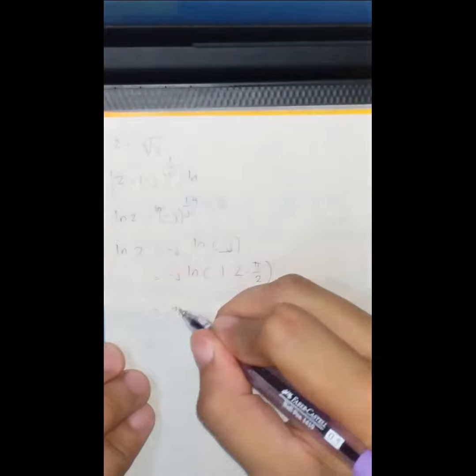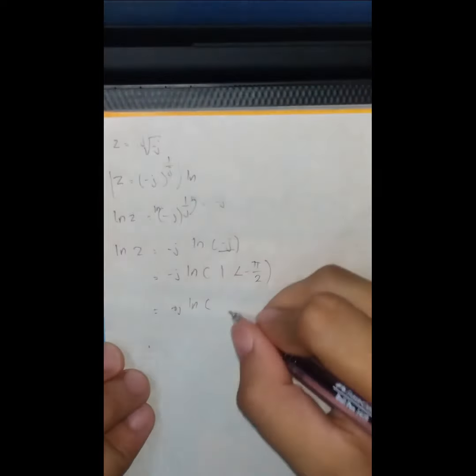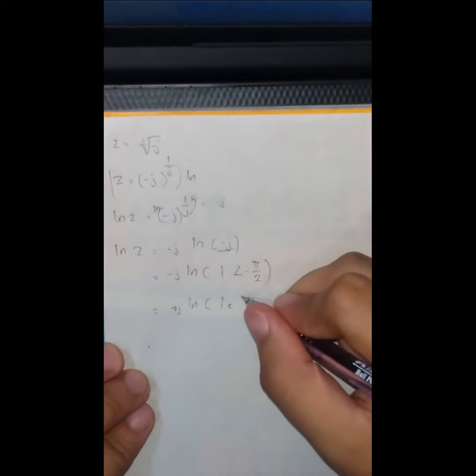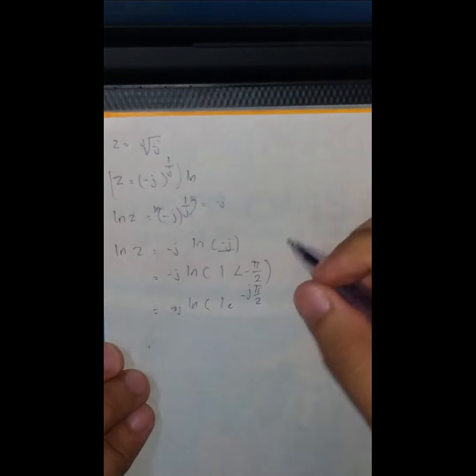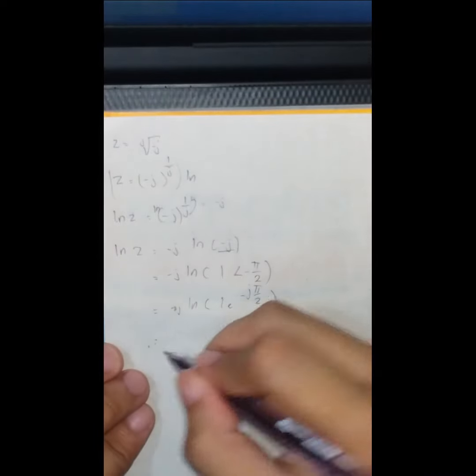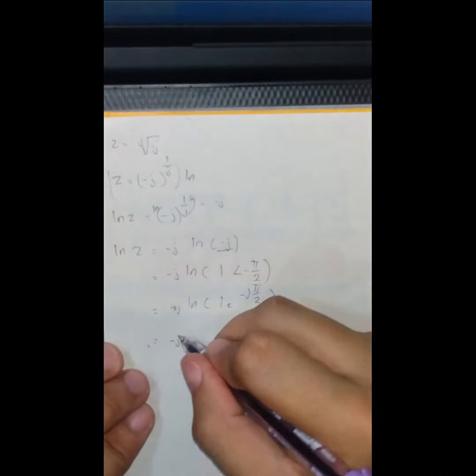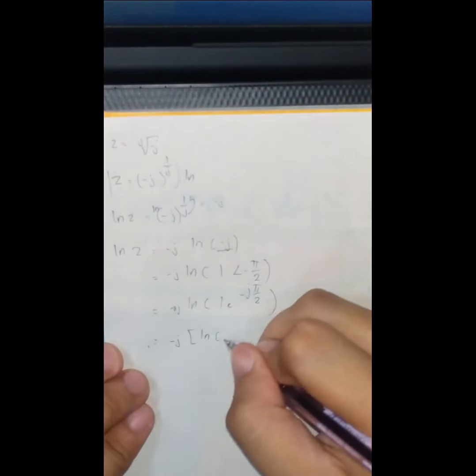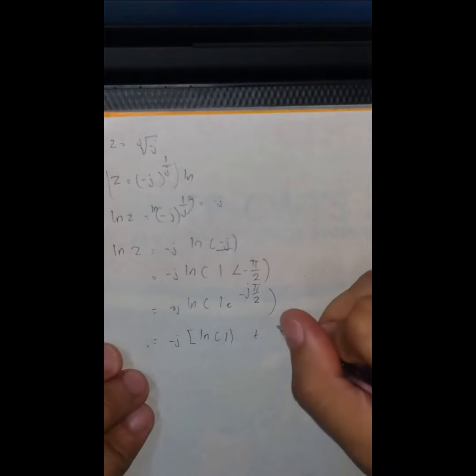So we get negative j ln of 1e raised to negative j pi over 2. And we use the properties of ln again. So we get negative j times ln of 1 plus ln of e raised to negative j pi over 2.